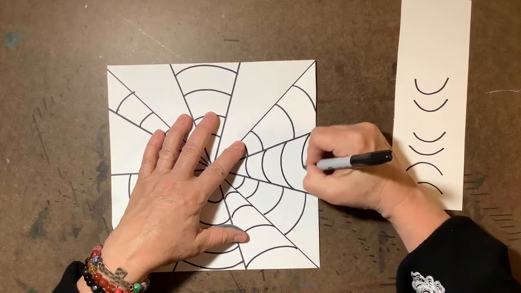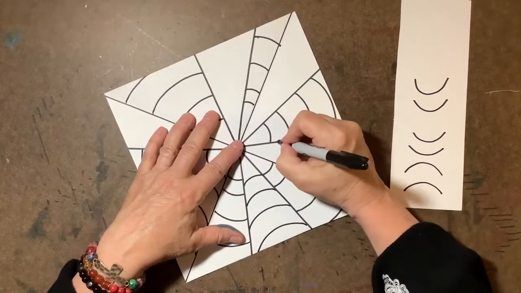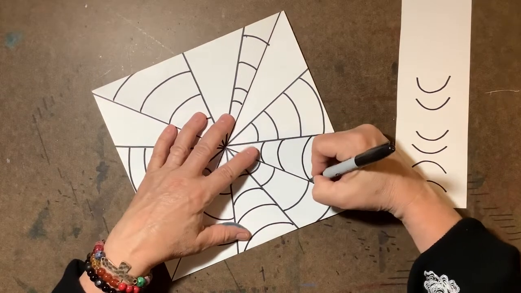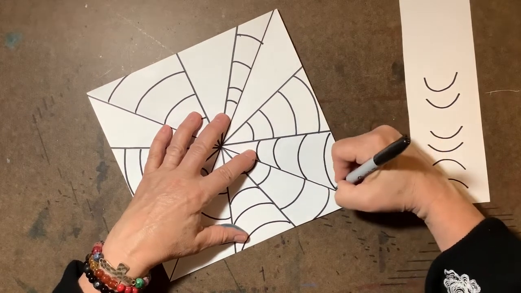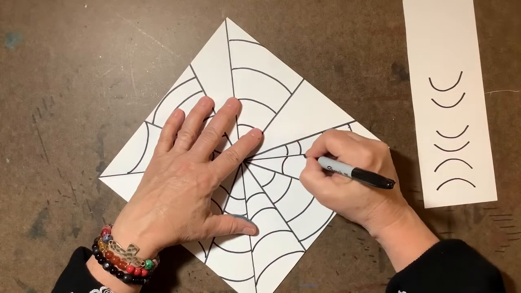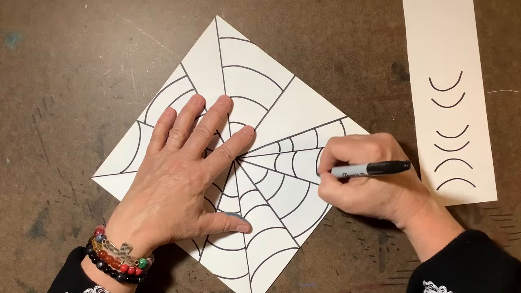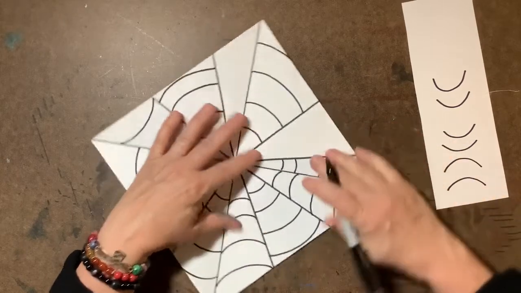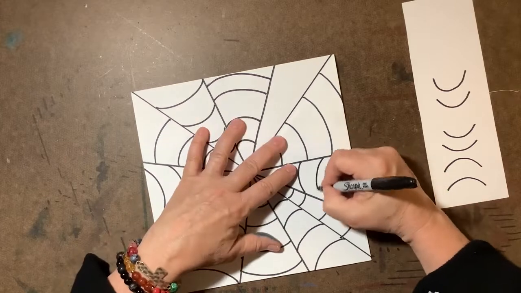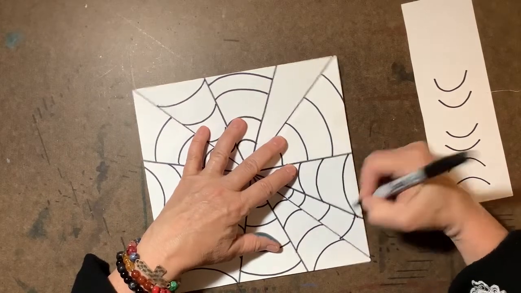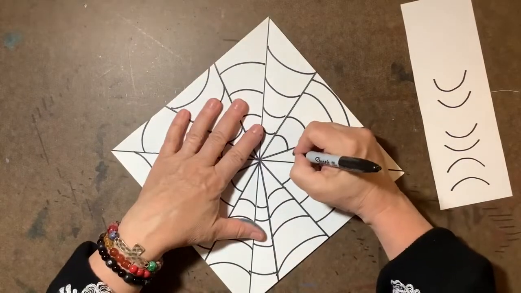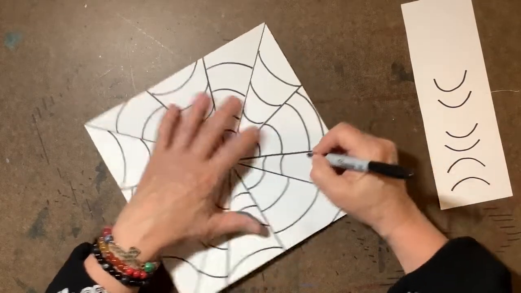So 1, 2, and they go towards the center. So 1, 2, my first pair, 1, 2, my next pair. So each one that we haven't done is going to curve towards the center. So we're alternating each triangle. The U's are going either towards the center or away from the center. And I forgot one. Here's the last one.